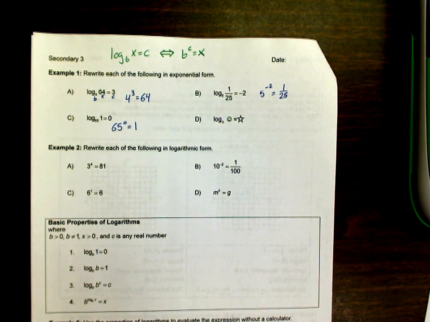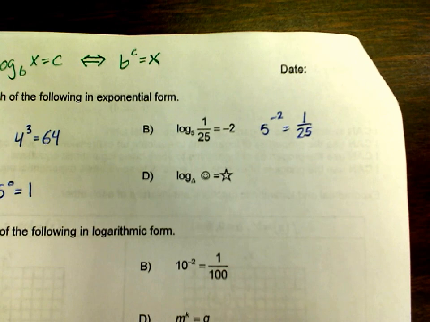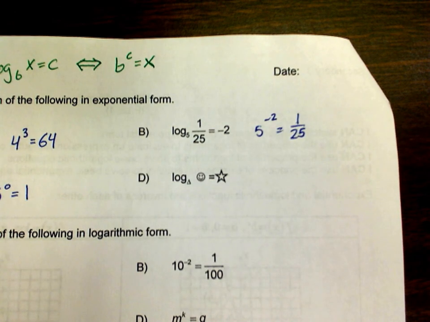This one just makes me happy. I mean, look at that. That's a smiley face on a math assignment. Like, you don't get those every day. You know this is special.